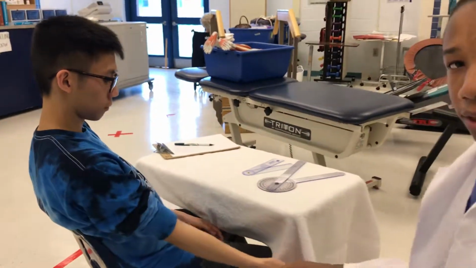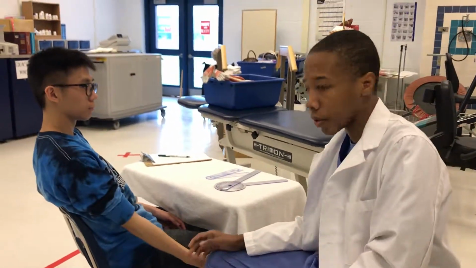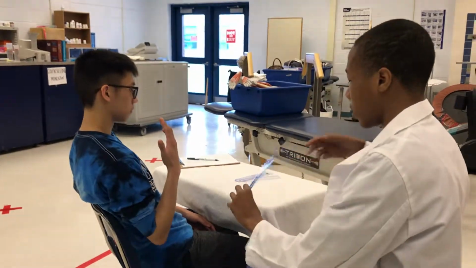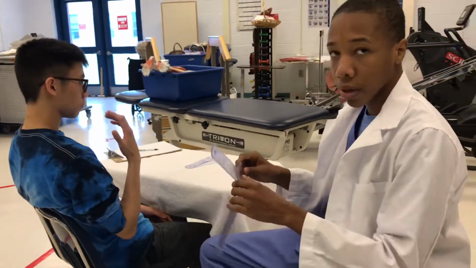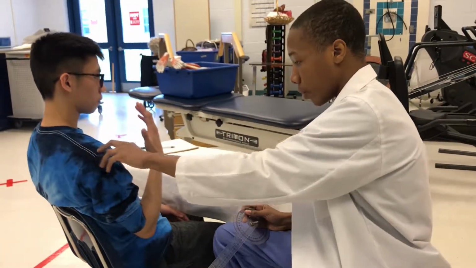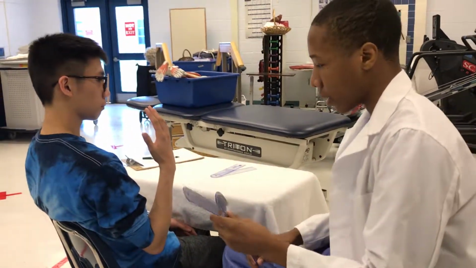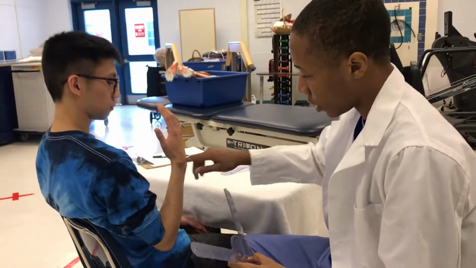So now I'm going to ask the patient to bend their elbow into flexion. So it should look like this. And I'm going to align the stationary arm with the acromion, and the axis with the lateral epicondyle, and the radial styloid with the movable arm, which is here.